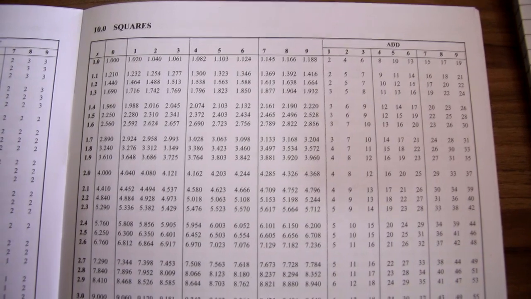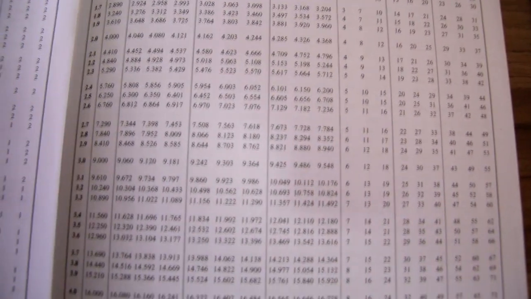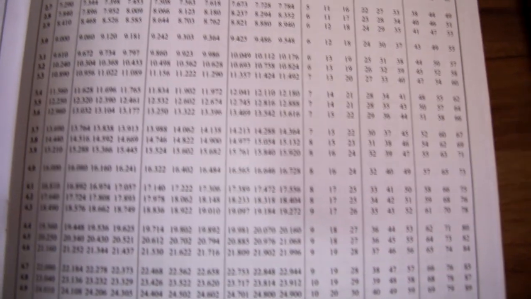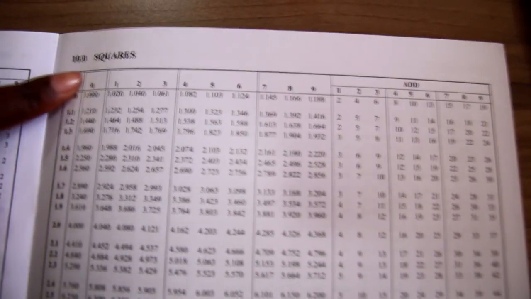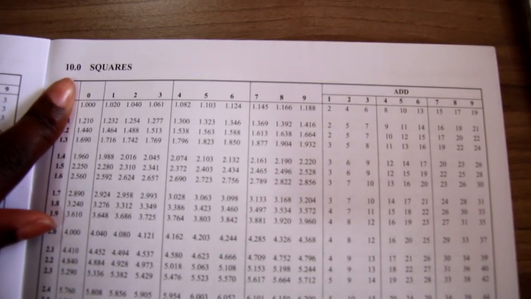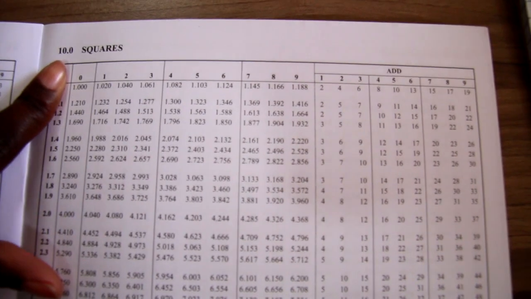So the mathematical table can be used to find different items: reciprocals, square roots, cube roots, and so on. Today we are going to focus on squares. When you get a mathematical table, you must make sure that you read the title of the table and ensure that it is written squares. For squares, we have 2 pages.